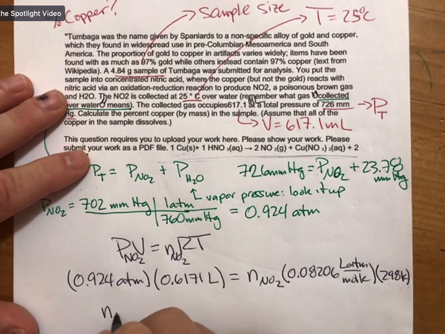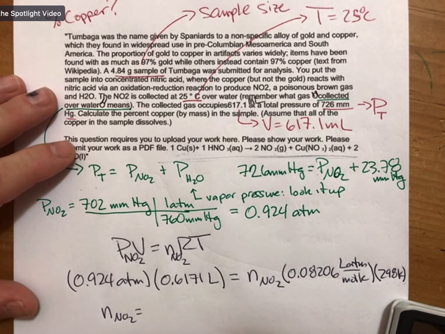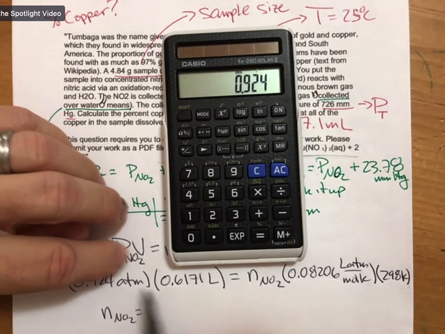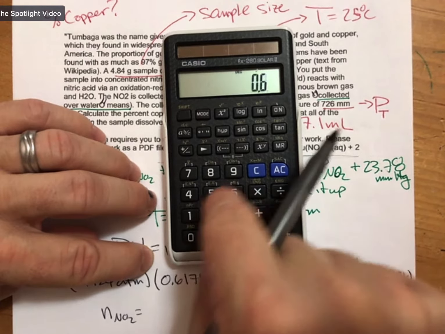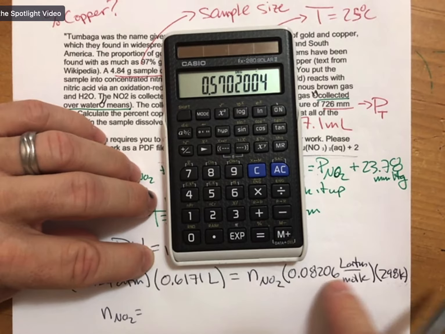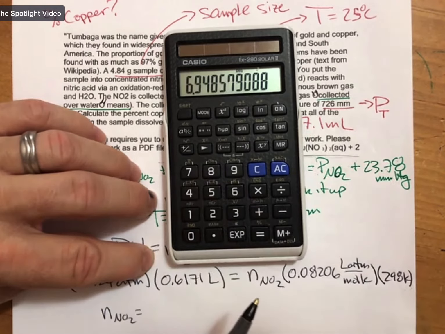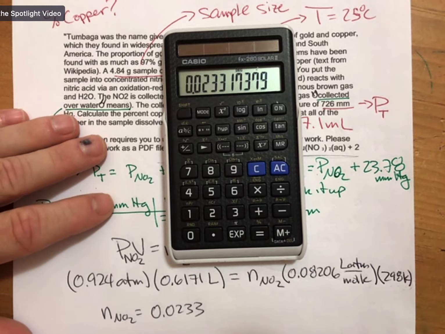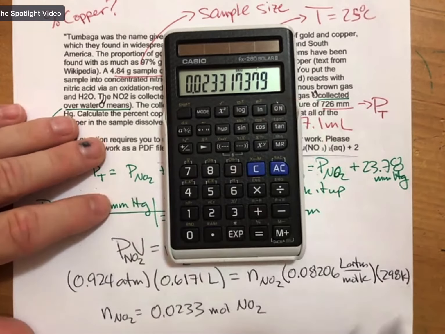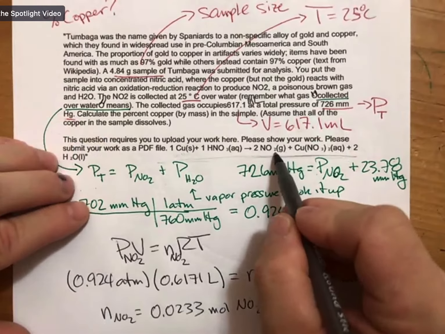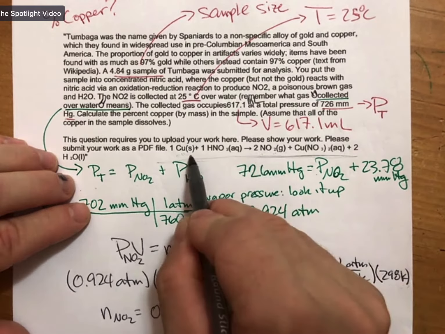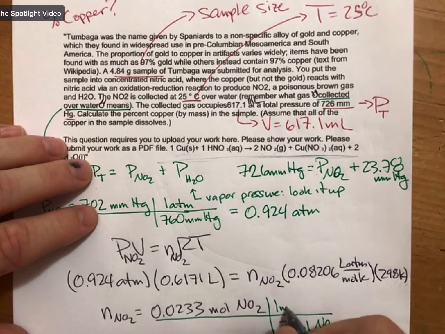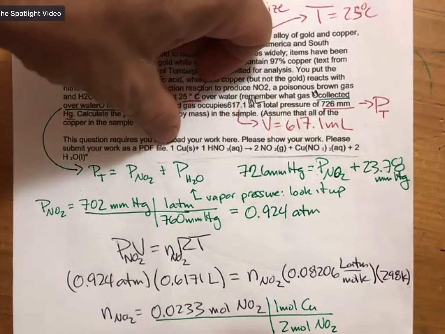Then I can rearrange to solve for my moles of nitrogen dioxide. And then plugging everything in, I get 0.924 times 0.6171 divided by R and T. I get 0.0233 moles of nitrogen dioxide. And I don't have to write this, but those are the moles of nitrogen dioxide produced via this reaction. I now know that there's a 2-to-1 mole ratio to get from moles of nitrogen dioxide to moles of copper.